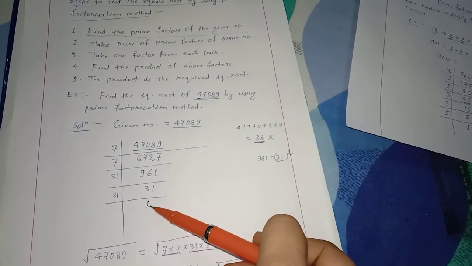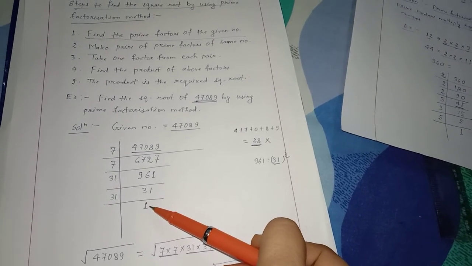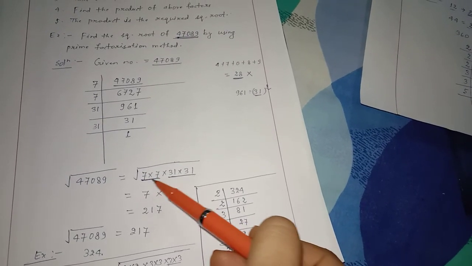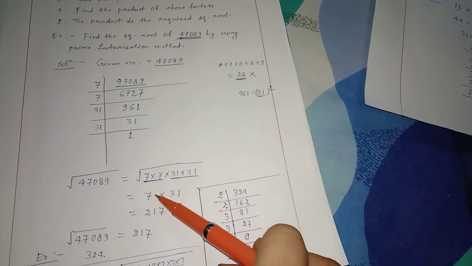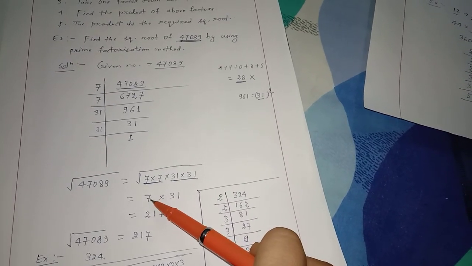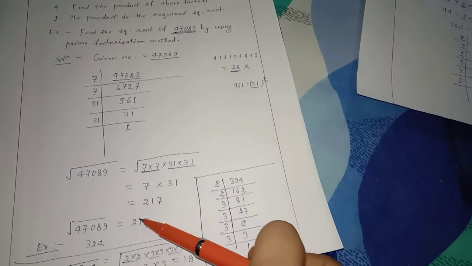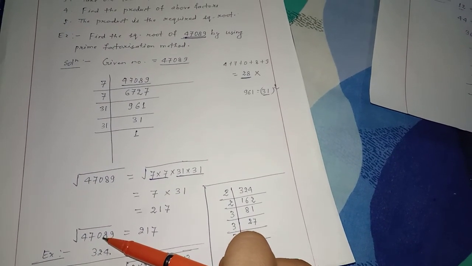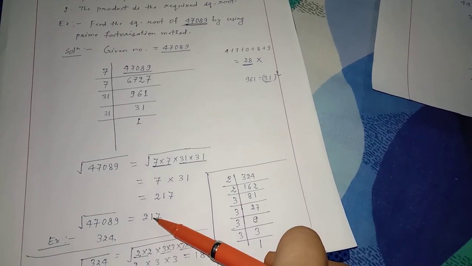So we have to do this process till we get 1 at the end. Now we made pairs 7 into 7, 31 into 31, and we took 7 and 31. 31 sevens are 217. So finally the square root of 47,089 equals 217. Thank you very much.